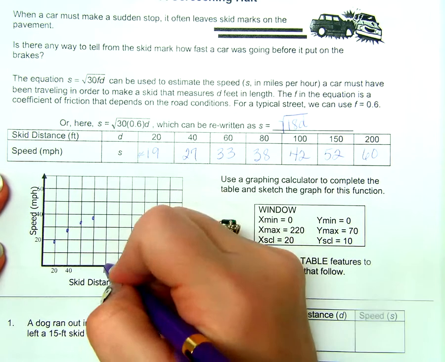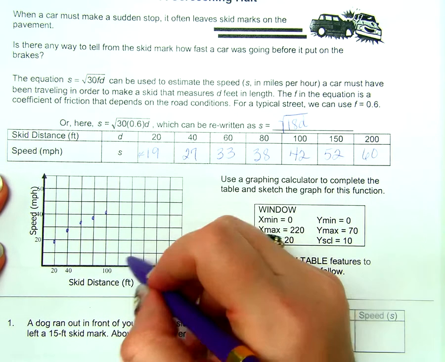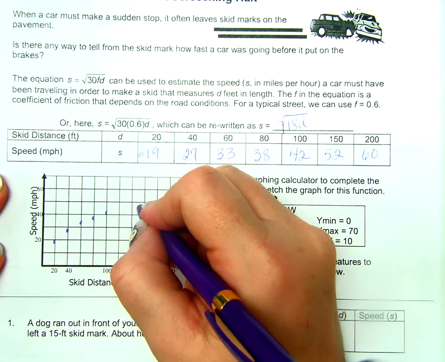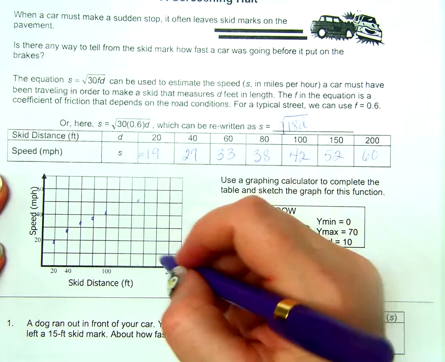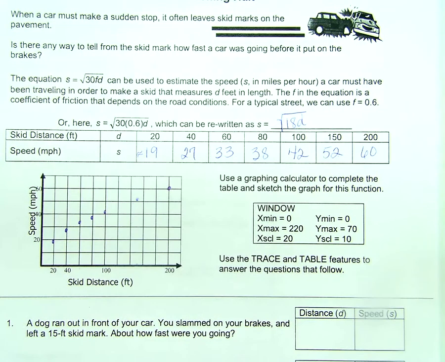X is 100, Y is 42. 150 is going to be right here. That's 52. 200 would be 60. Does yours look like mine?